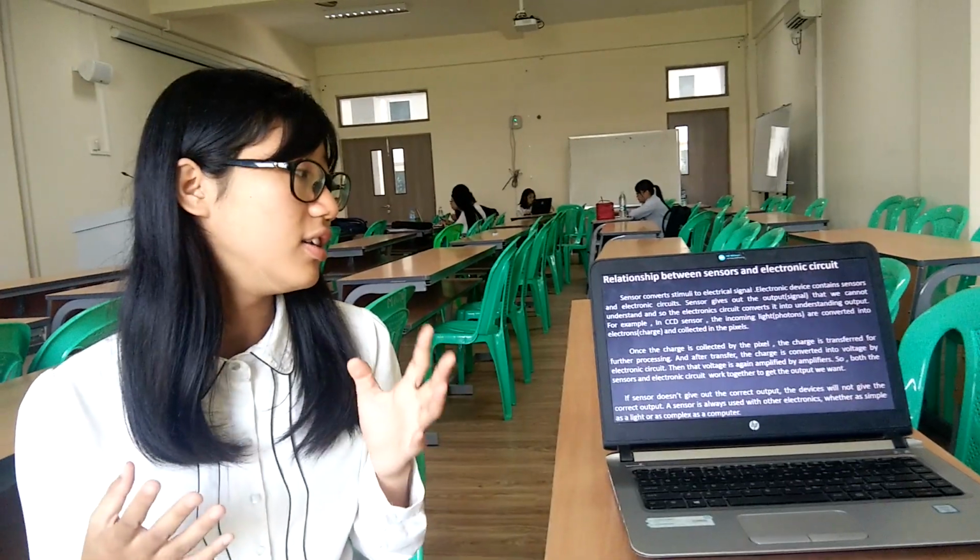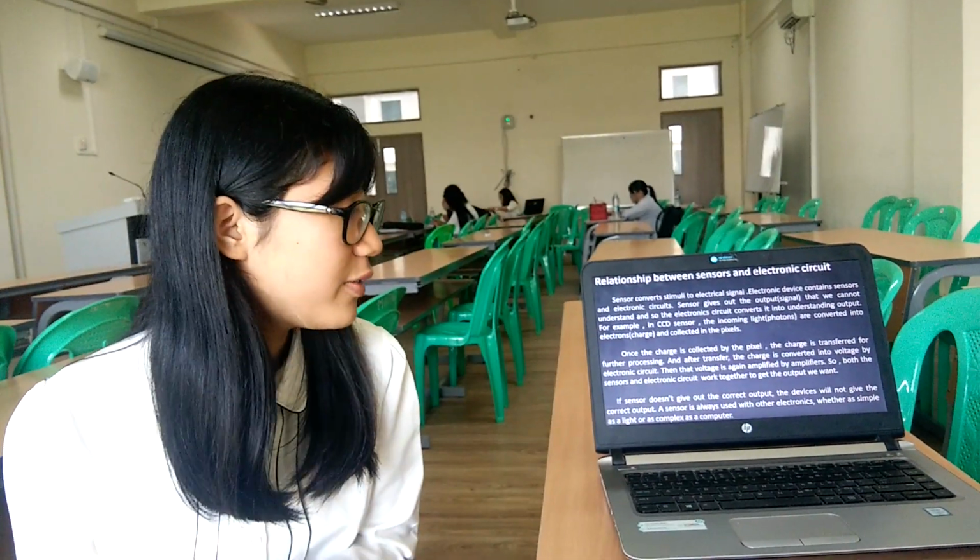For example, in a CCD sensor, the photons or light are converted into electrons or charge, which are collected in the pixels. The charges in the pixels are transferred for further processing. After further processing, the charges are converted into voltage by electronic circuits. The voltage is then amplified by the amplifier.